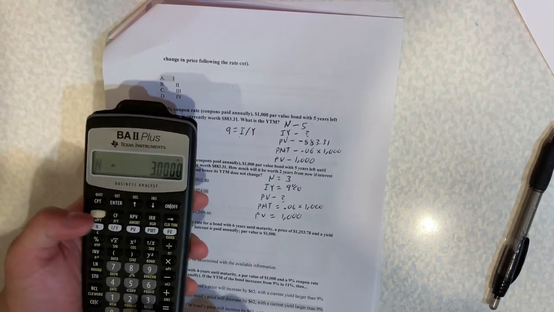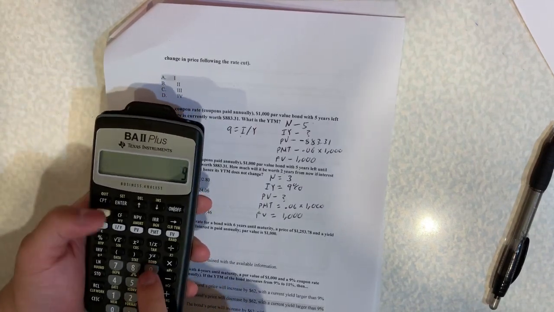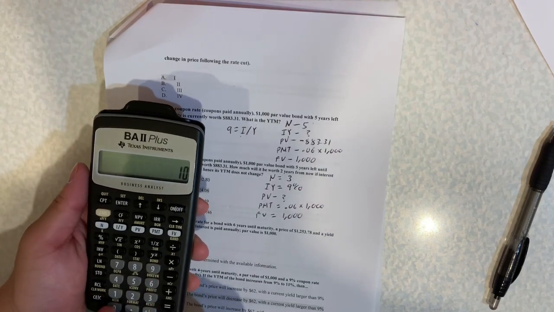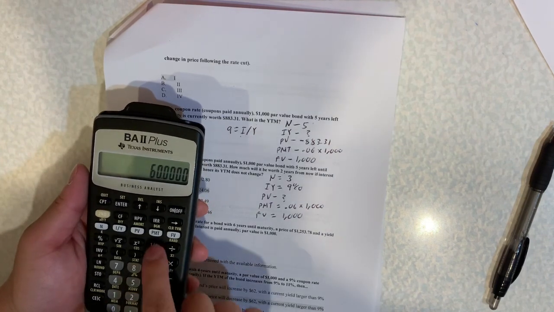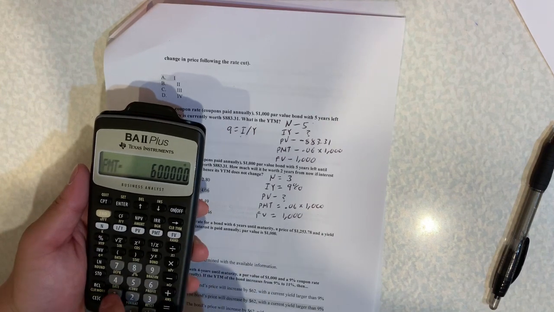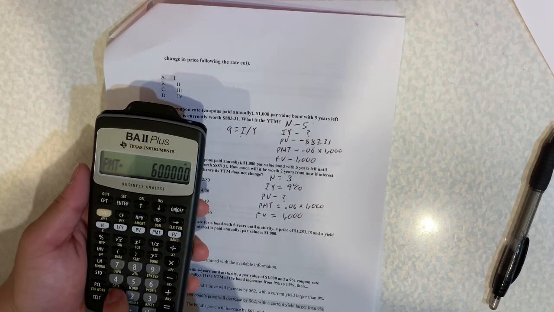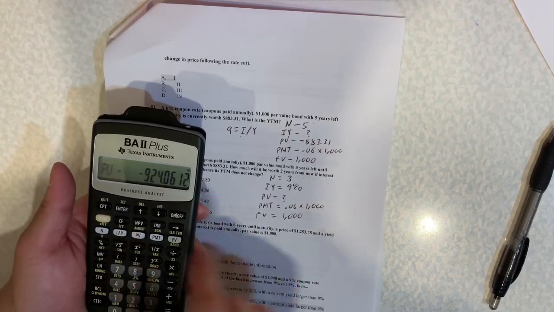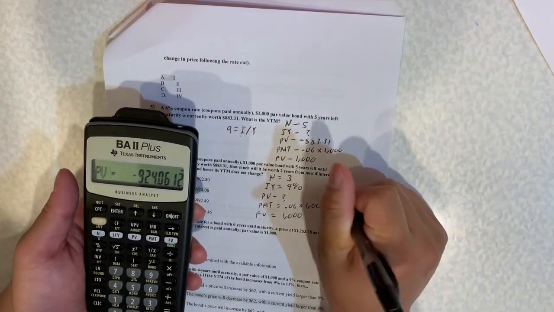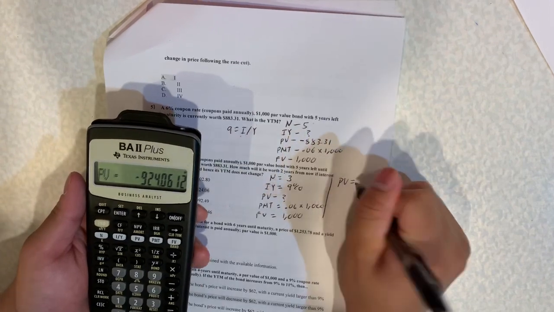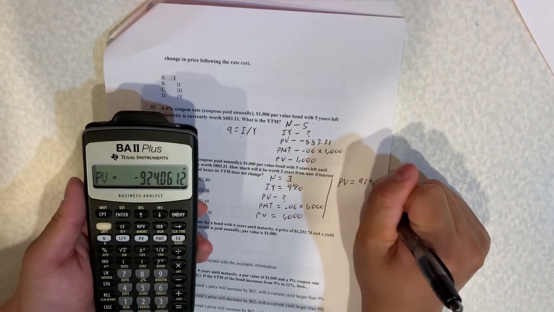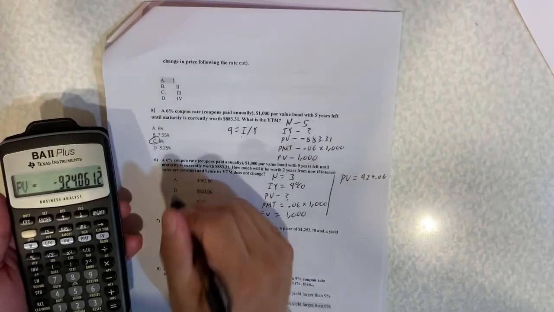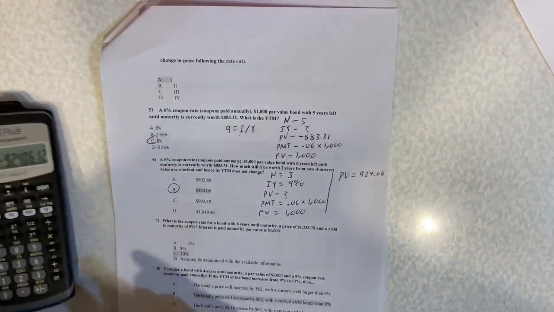So N is 3, interest is 9%, payment is 0.06 times 1,000, and the future value is 1,000. Compute present value, and you get a PV of 924.06. So, yep, the answer is B.